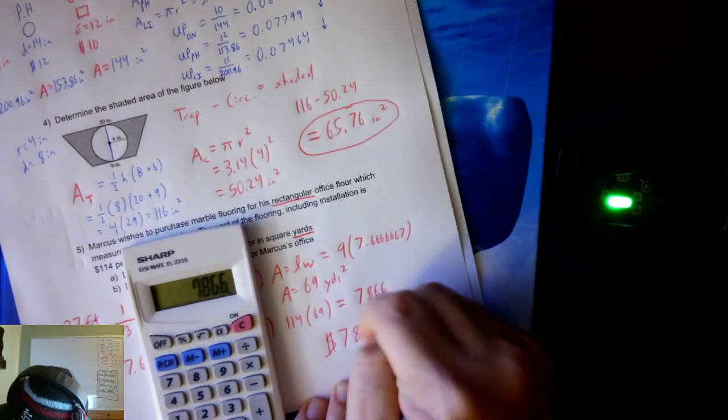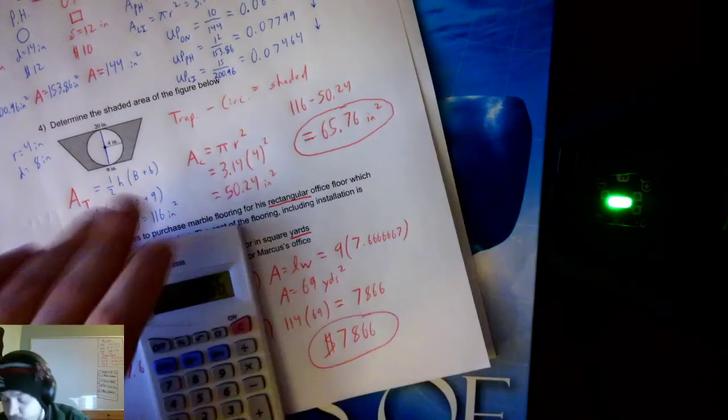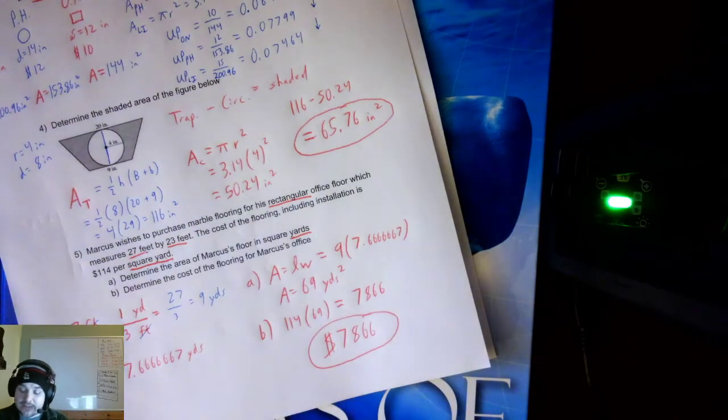We're measuring cost. So it would cost me $7,866 to refloor my office, including installation, right? Little pricey though, right? That's not exactly the cheapest project to pursue, but I can break it down with the steps, right?